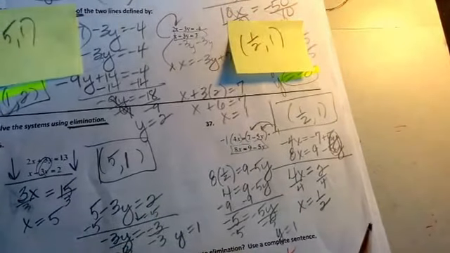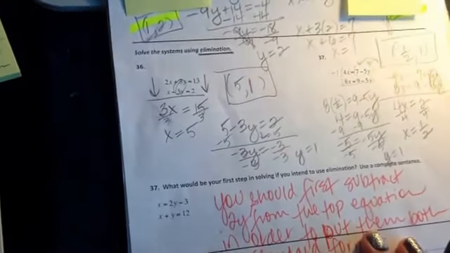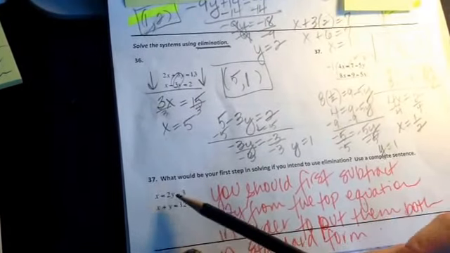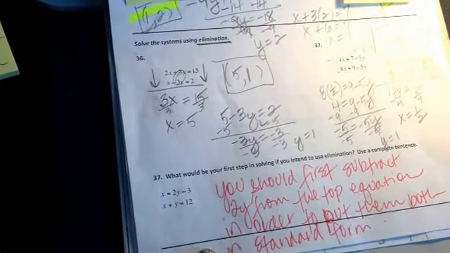Now, in 37, second one, what would be the first step in solving if you intend to use elimination? Use a complete sentence. Well, I don't have these things lined up. I don't have my equal sign lined up. So that's the big thing there. You could tell me, like, I want to multiply one equation by 2 or something like that, but not until you rearrange it so they're both sitting in the same order.